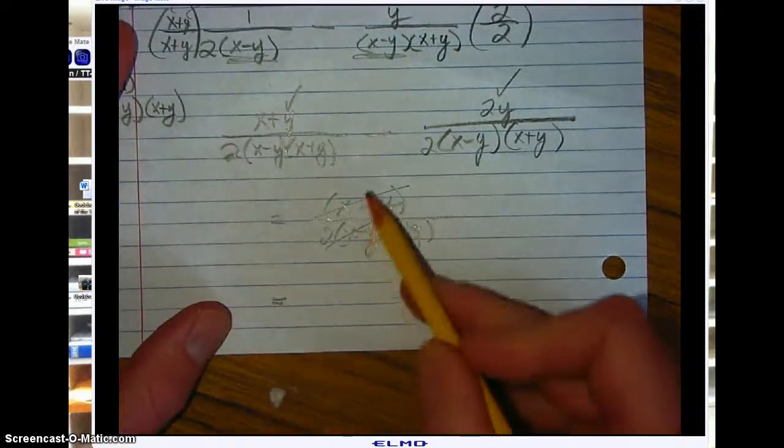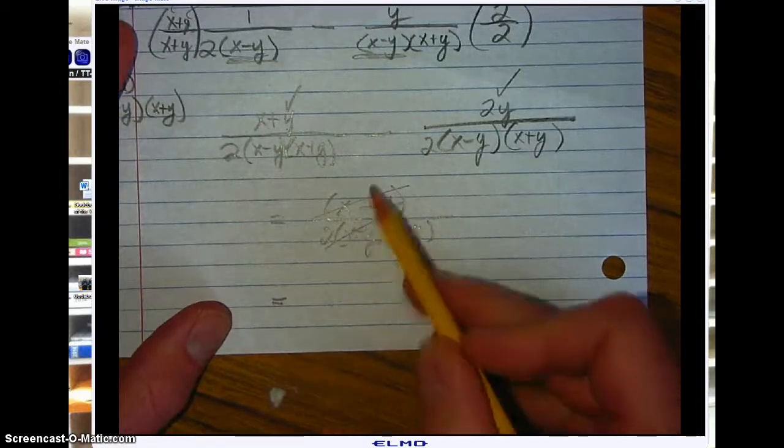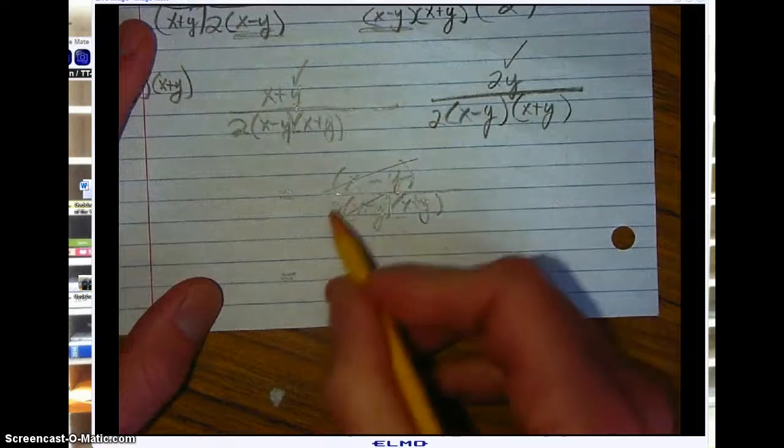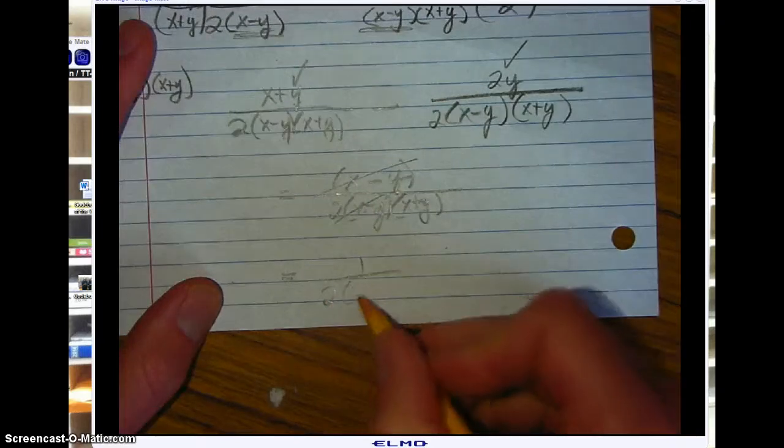And when I do, what am I left with? Well, when I simplify something by itself, you remember you're just dividing out a 1. So what you're left with up top is 1. And what you're left with at the bottom is 2 times x plus y.